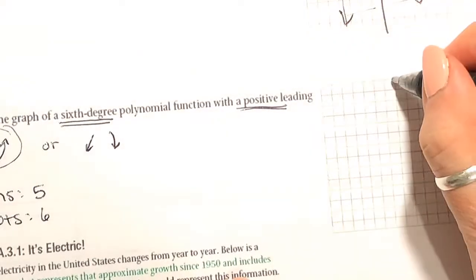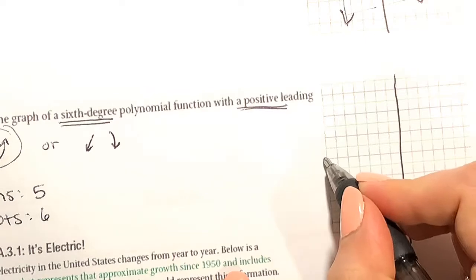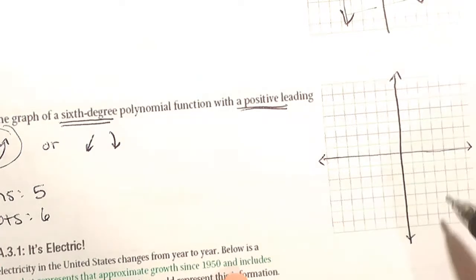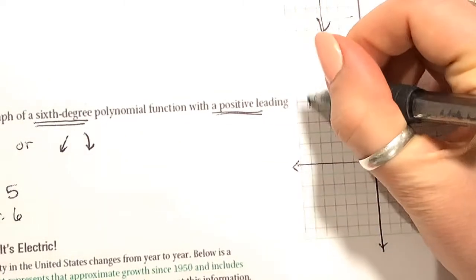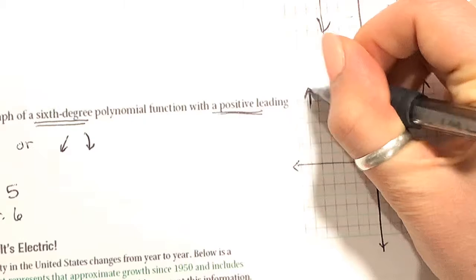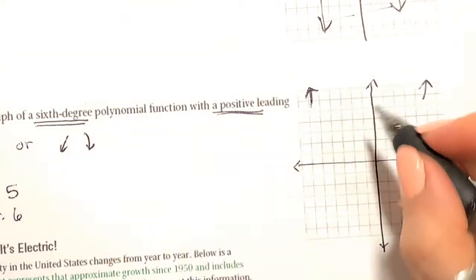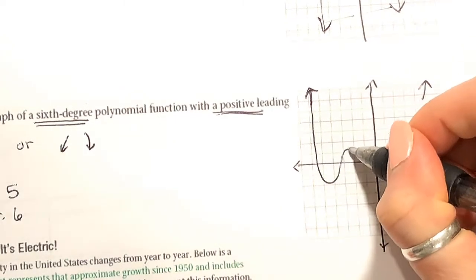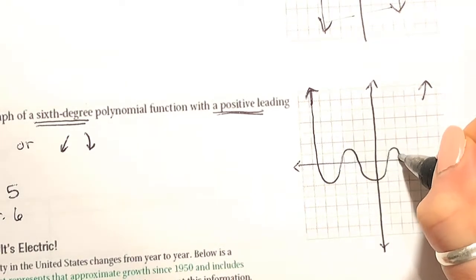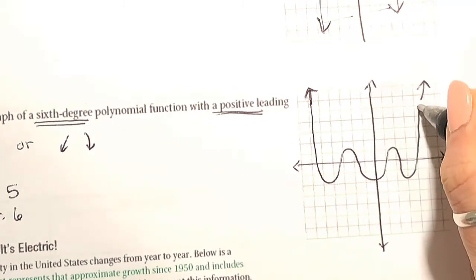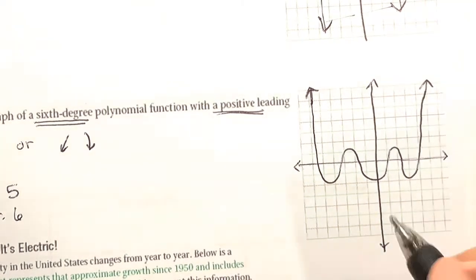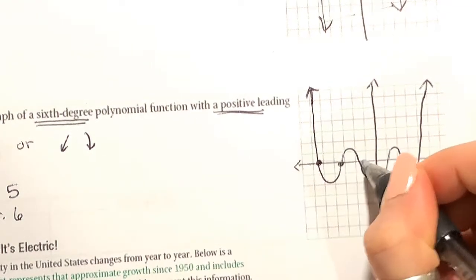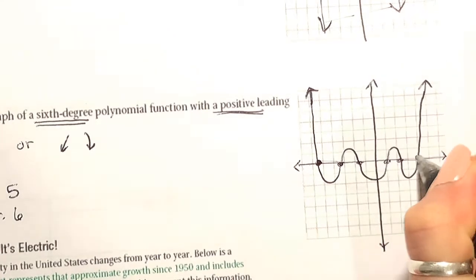So one possible sketch of this graph, here's my x-axis and my y-axis. We know that it has to be ending going up and up. So it has to connect to these going up and up. And then we know it has to have 5 turns, and it's going to cross this 6 times. So I'm going to go 1 turn, 2, 3, 4, 5 turns, and then I need to connect to the top. And that should just kind of naturally give you 6 roots. I have 1, 2, 3, 4, 5, 6.